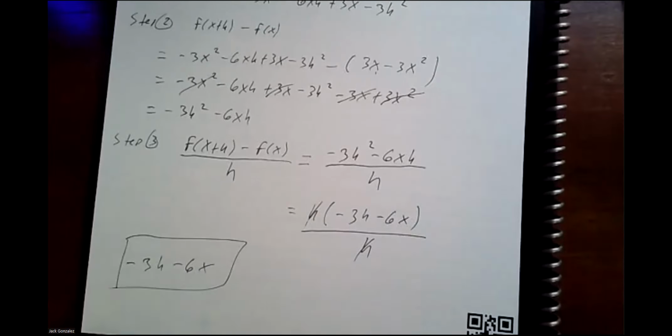Are there any questions about any of these steps or any of the algebra? Yeah, I guess we have to be careful, like the last step you factor it before canceling the h. Yeah, just make sure you factored in order to cancel.